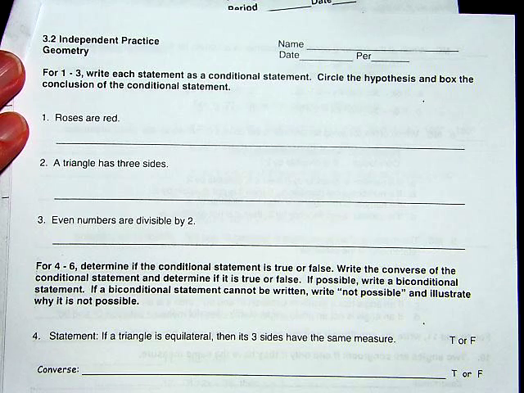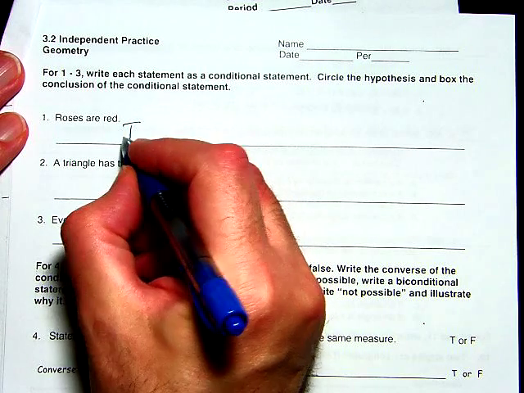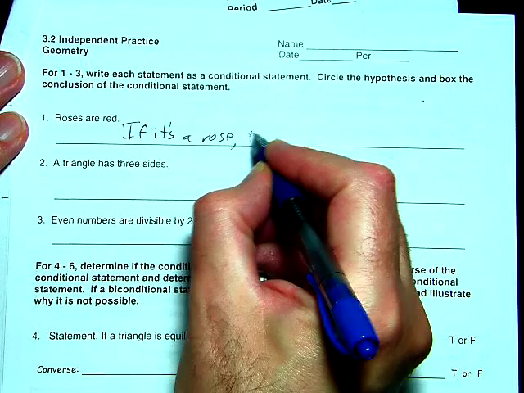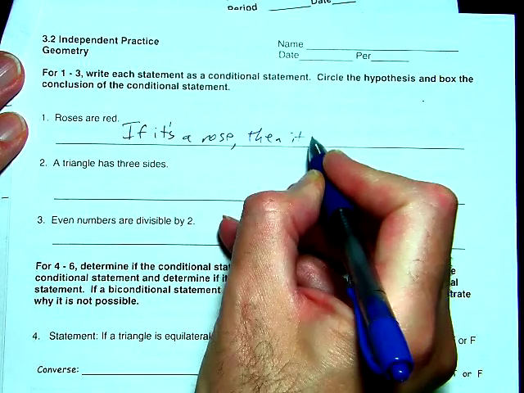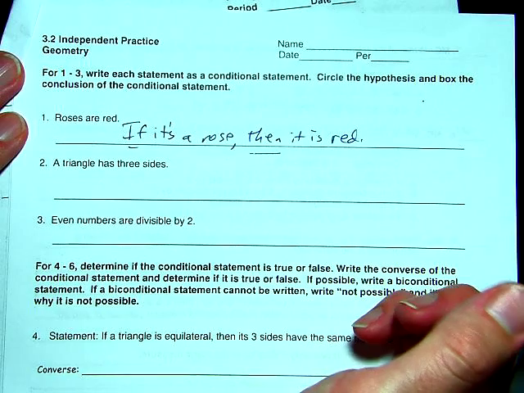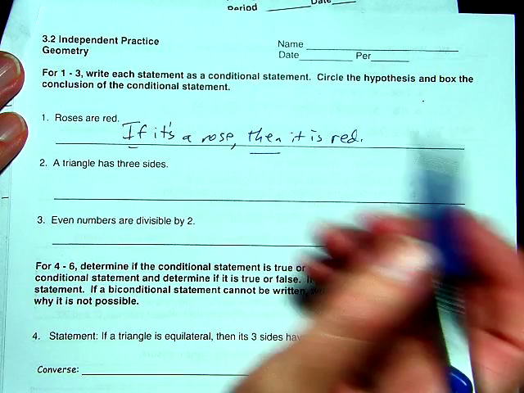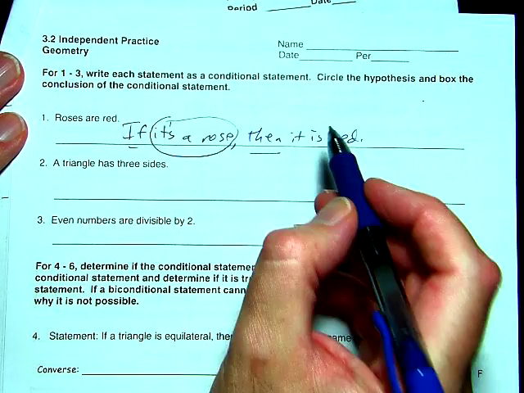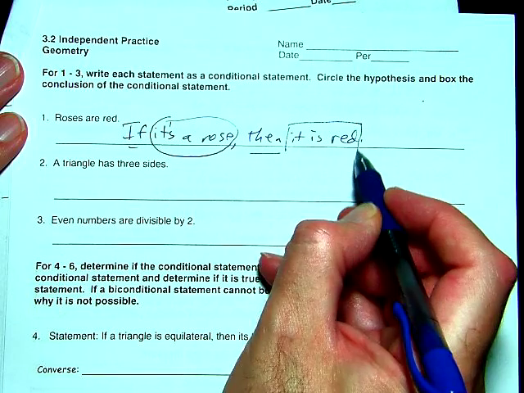So, roses are red. If it's a rose, then it is red. Okay, that's the if-then parts that we need to make it a conditional statement. The hypothesis is that it's a rose, and the conclusion is that it is red.